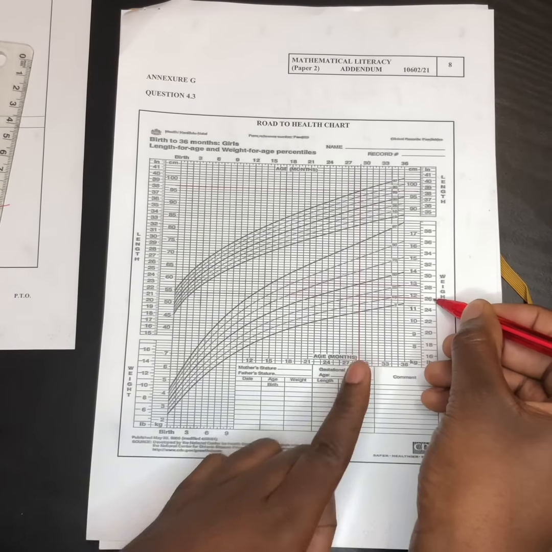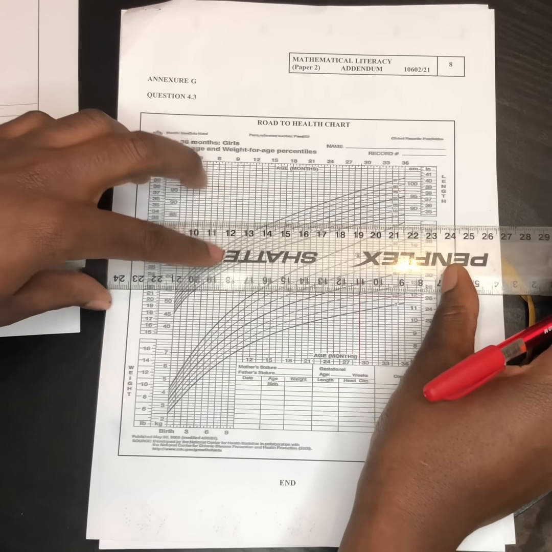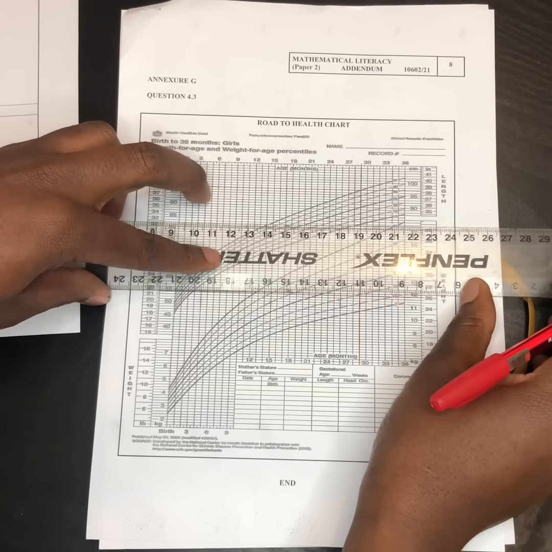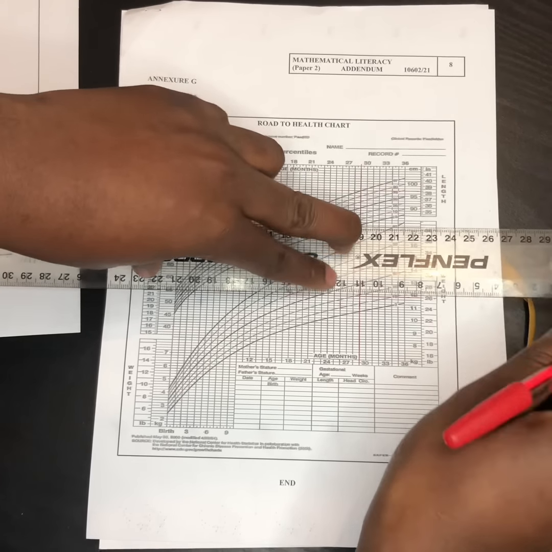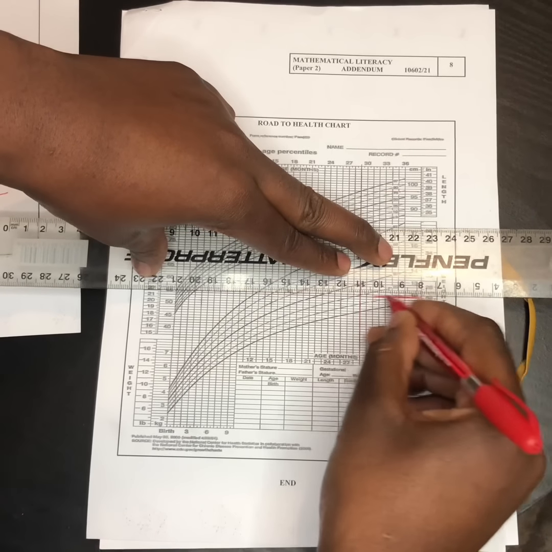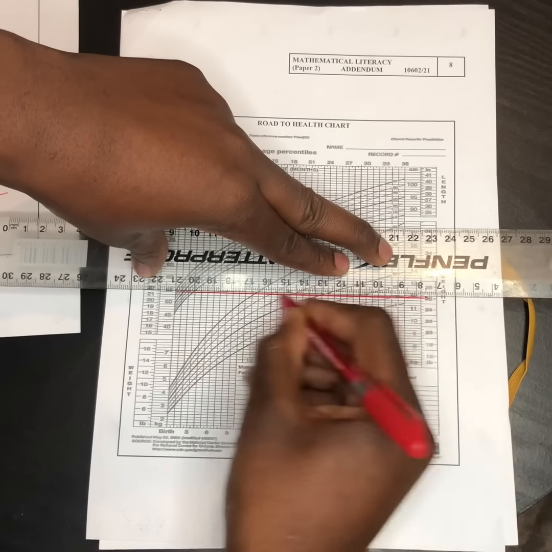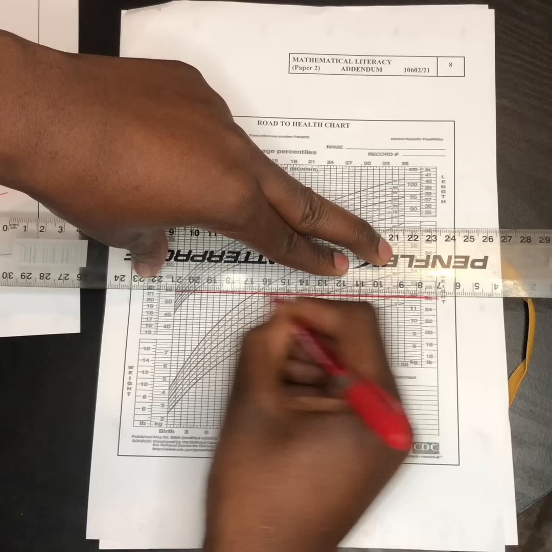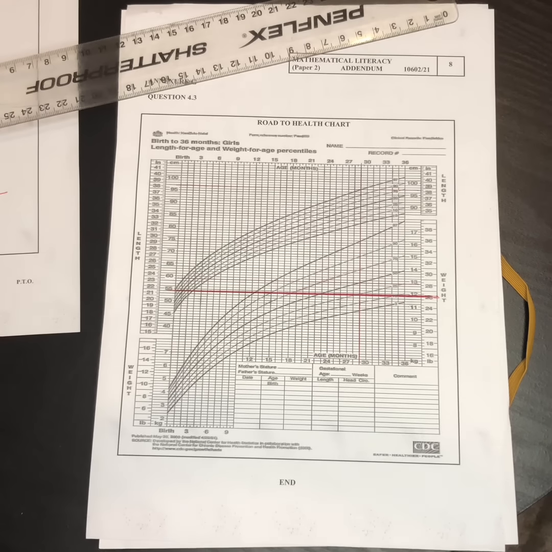That's what we are looking for. So you go to the 26 weight, place your ruler in this direction, exactly there at 26. Then after placing your ruler, you draw a horizontal line just like this, there at 26. That's what I've done.